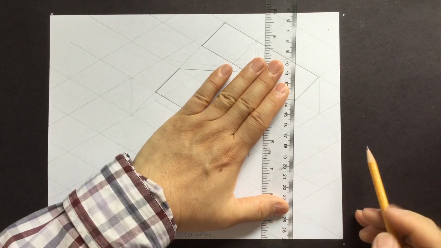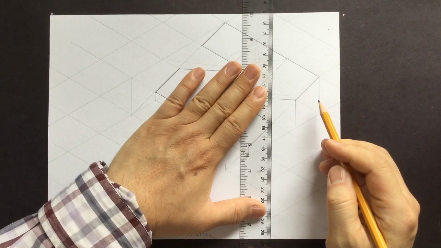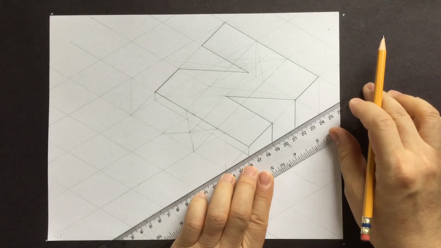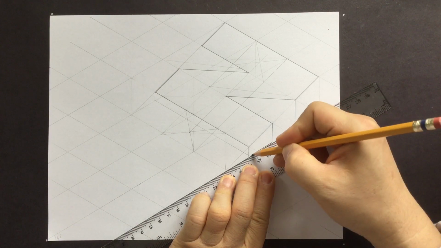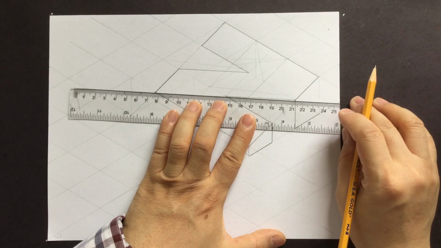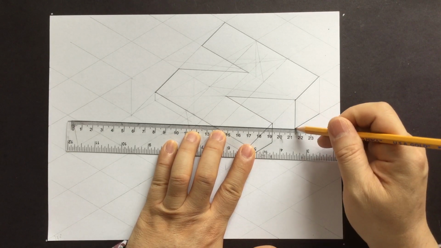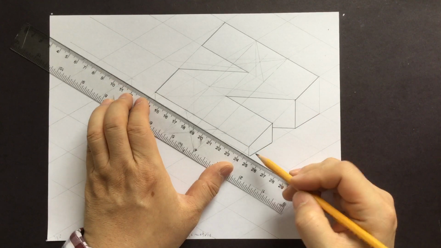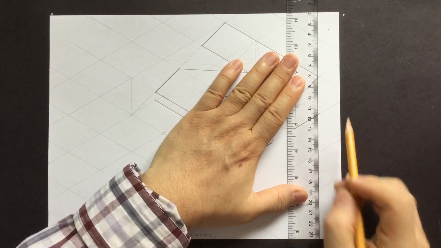Then a vertical line again, parallel to the edge. Same thing, parallel to the edge. And then establish the bottom. And then this is the part that needs to be parallel to that. And then it's going to be that. And then there we go. Your N or Z is done.